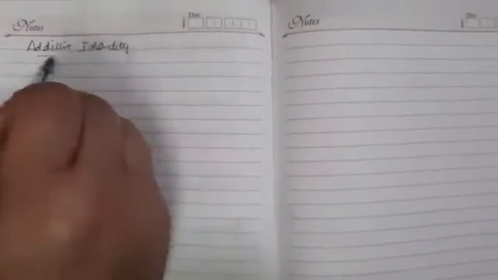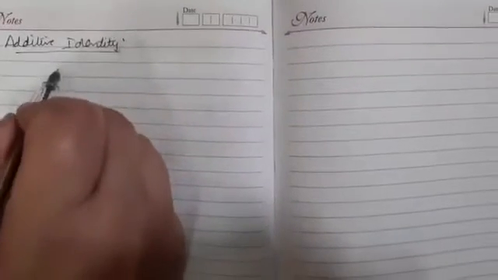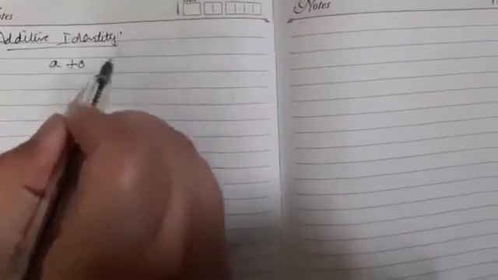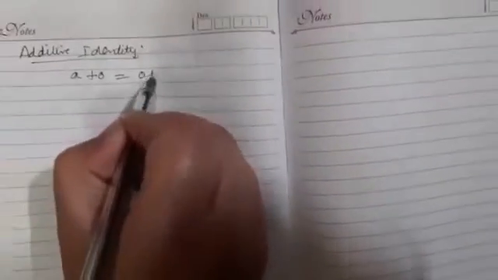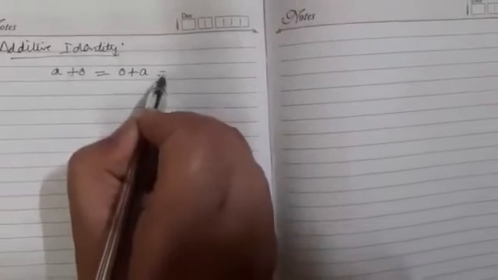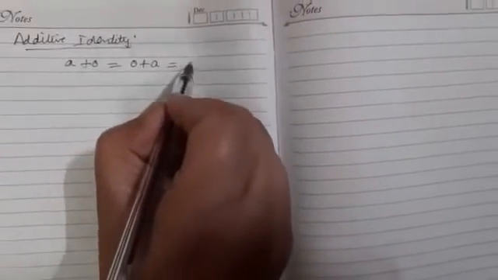Next is the additive identity. In the additive identity, for any integer a, if we do a plus 0 or 0 plus a, the answer remains the same, that is a.